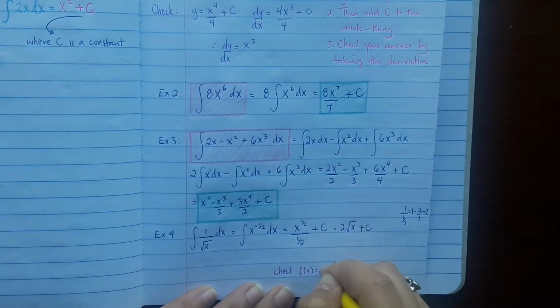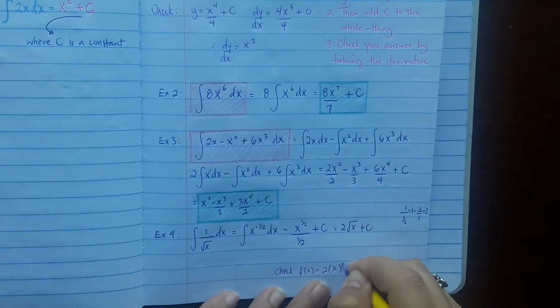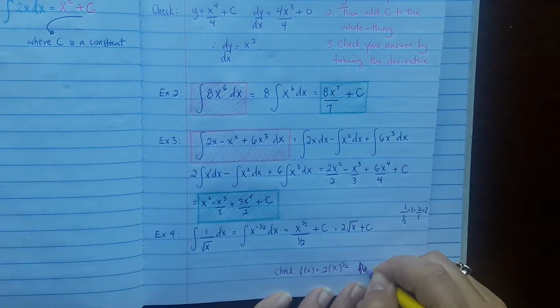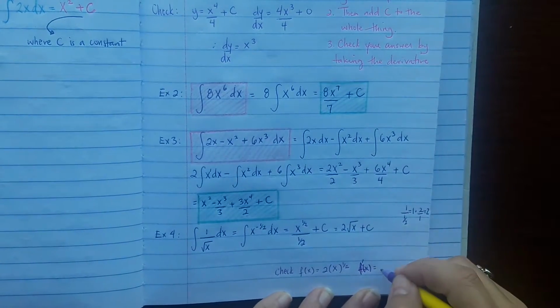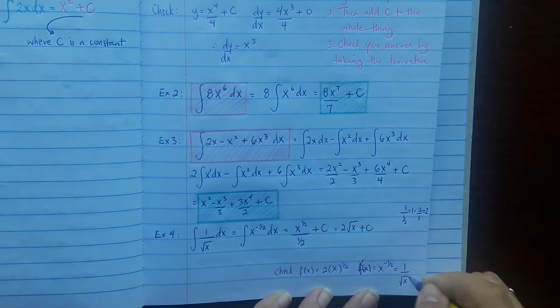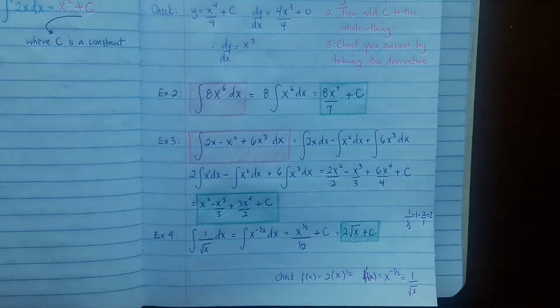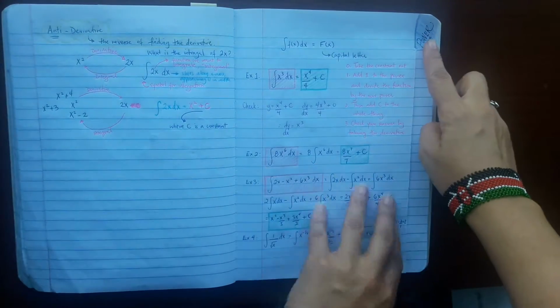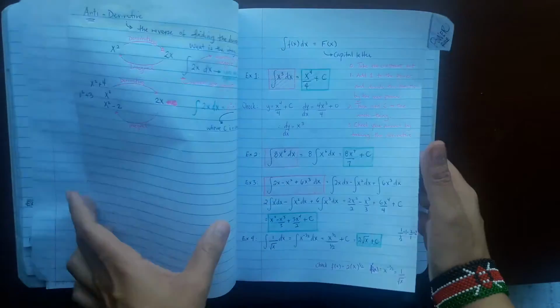Again, I'm just going to check this one just to make sure. So 2 radical x would be 2x to the 1 half. The derivative of that would be subtract 1 half, so 1 half times 2 would be 1, and then x to the negative 1 half, which is the same as 1 over radical x. And that's pretty much it. So that's the power rule, really quick, really easy. It's just the opposite of derivative. So let's practice.